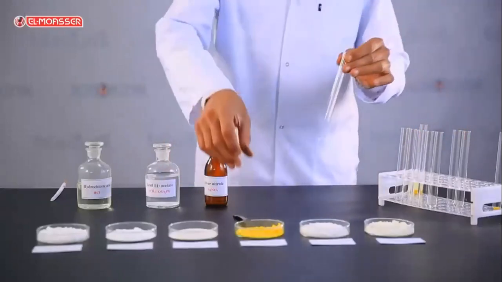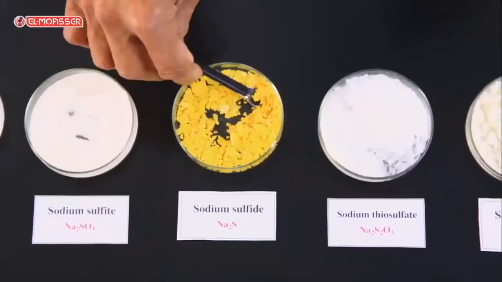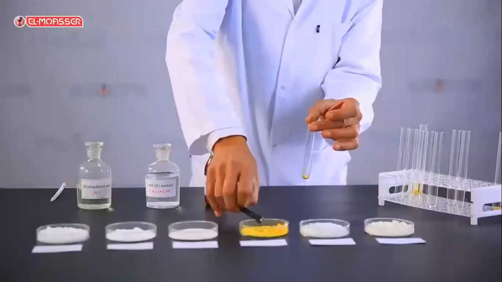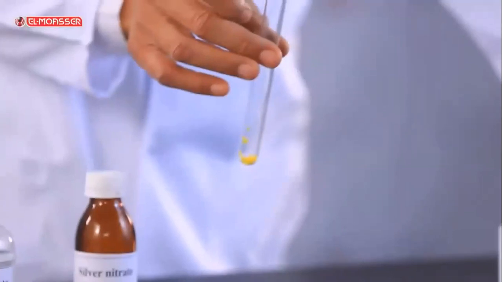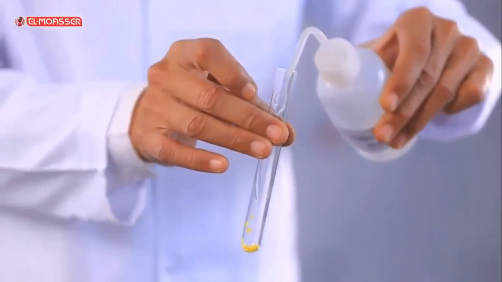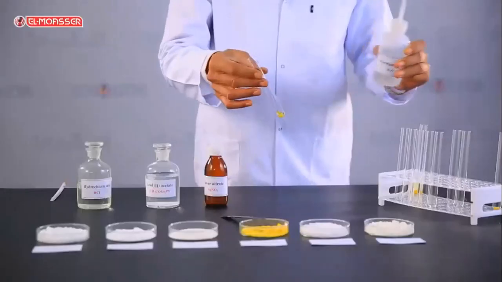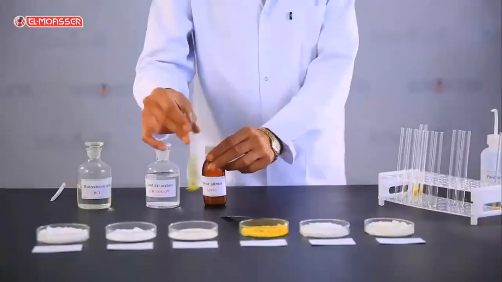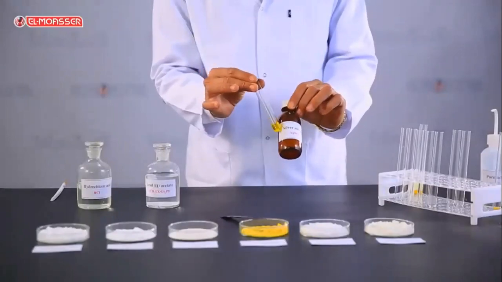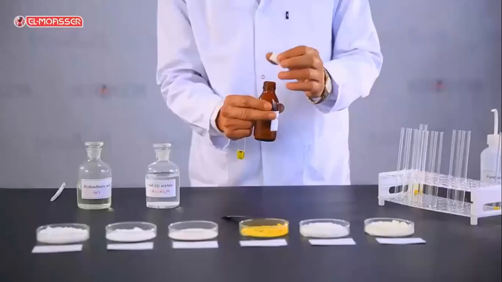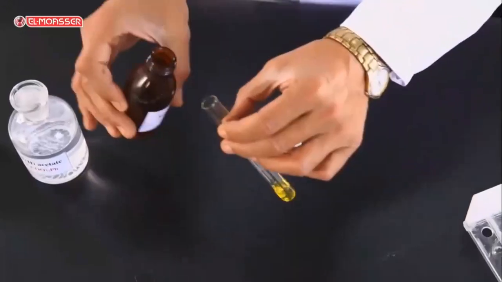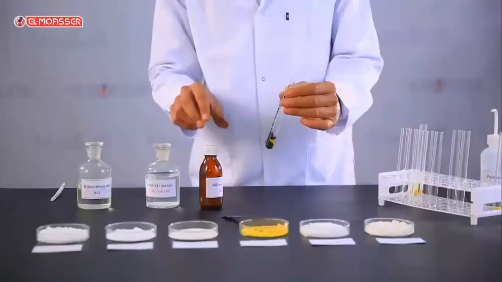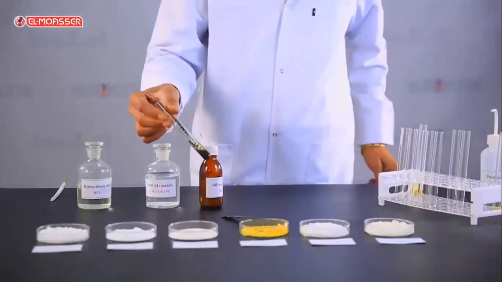Confirmatory experiment. Add a small amount of sodium sulfide salt to a clean test tube. Then add distilled water with shaking to form a salt solution. Then add to it silver nitrate solution. What do you observe? A black precipitate of silver sulfide is formed.